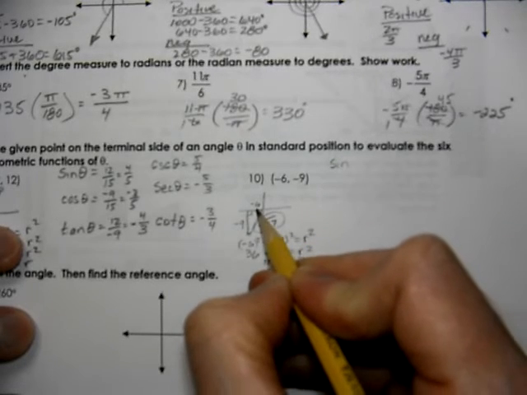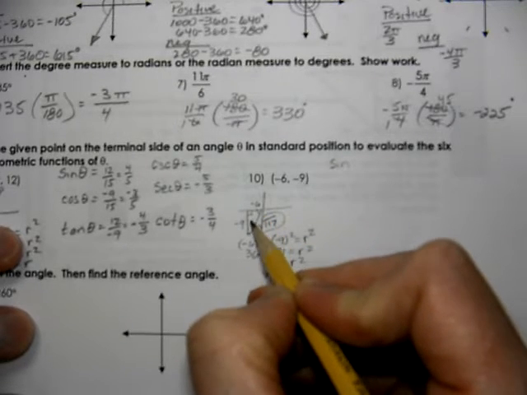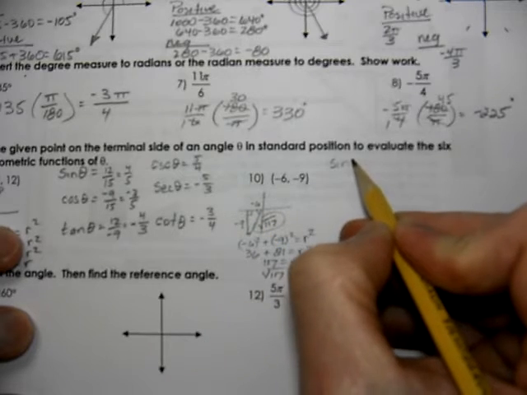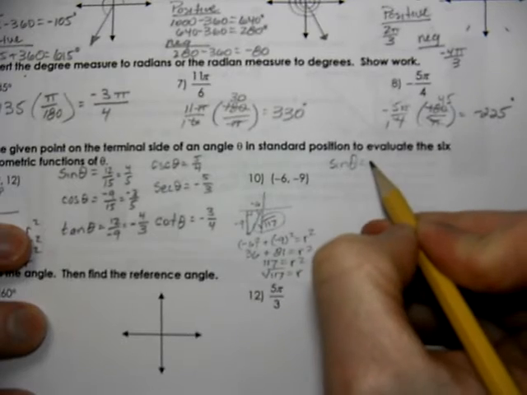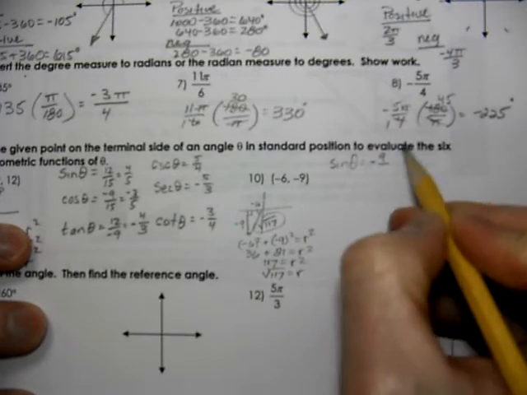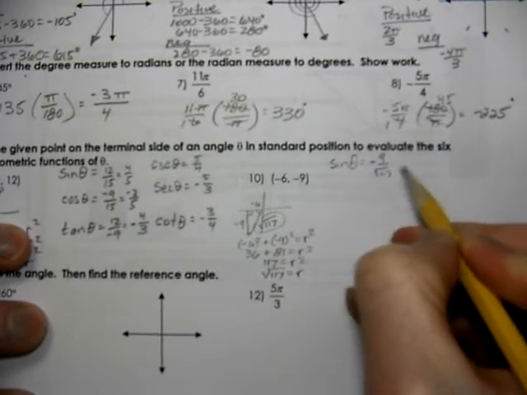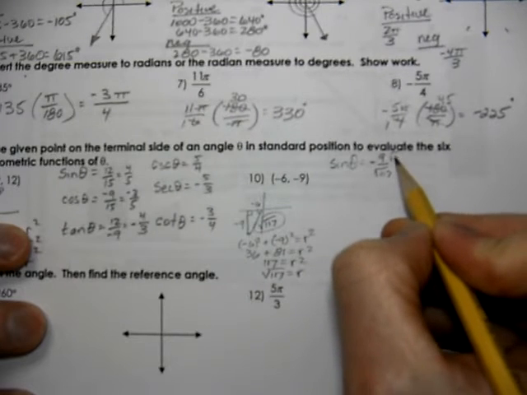So the sine, the angle we're working with is here at the central angle. So the opposite over hypotenuse. You have to rationalize the denominator.